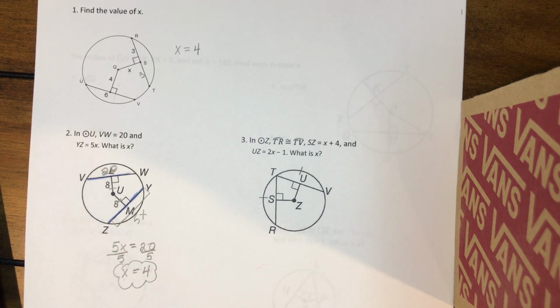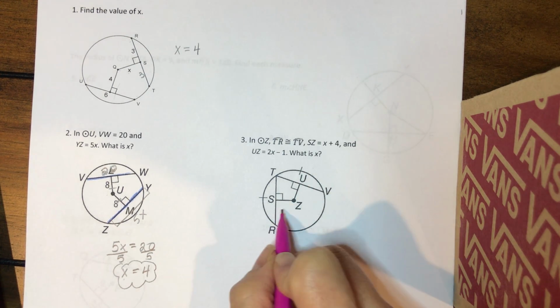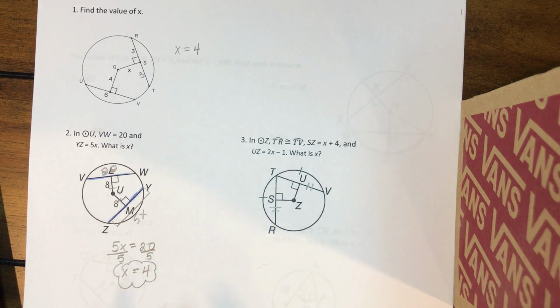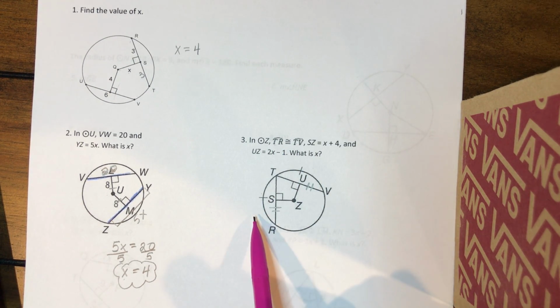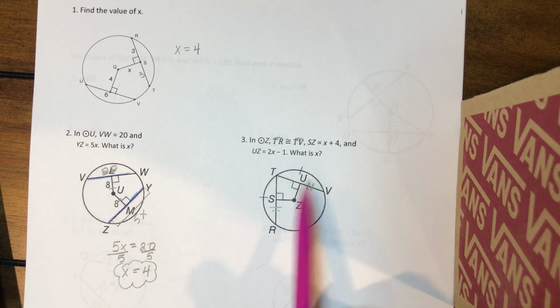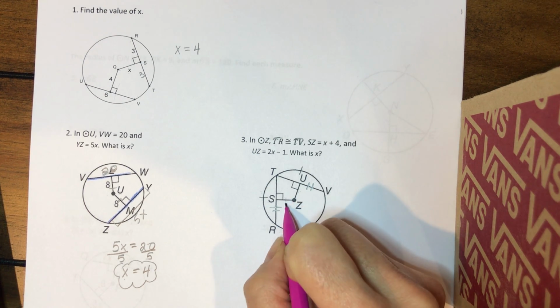And in our last picture, we have our arcs that are congruent. If our arcs are congruent, then we know that our chords are congruent. So they tell us that our arcs are congruent. The tick marks are already there. If our arcs are congruent, our chords are congruent, and then that would mean that these pieces would be congruent as well.